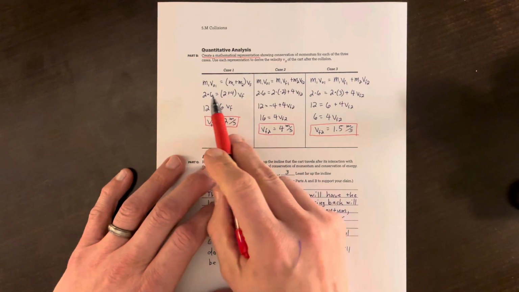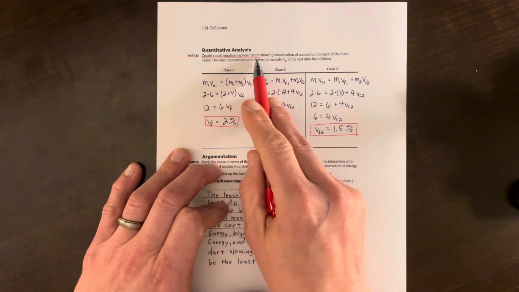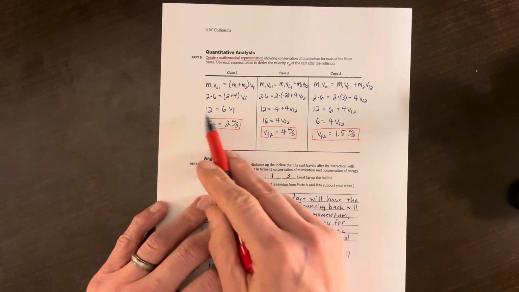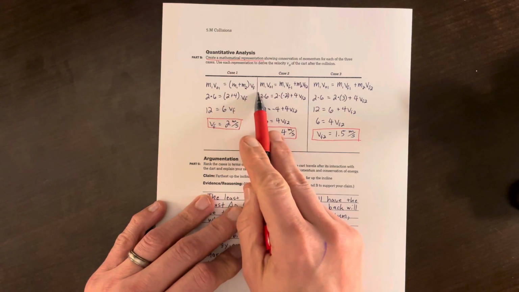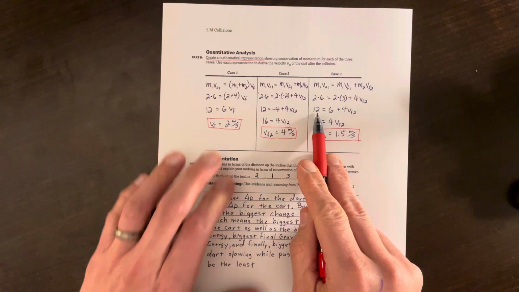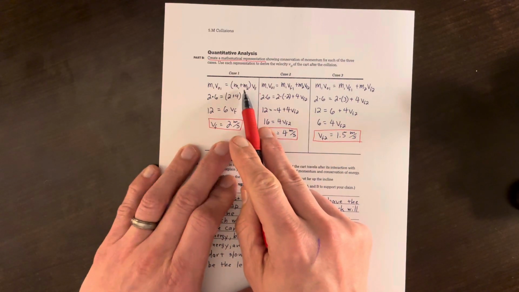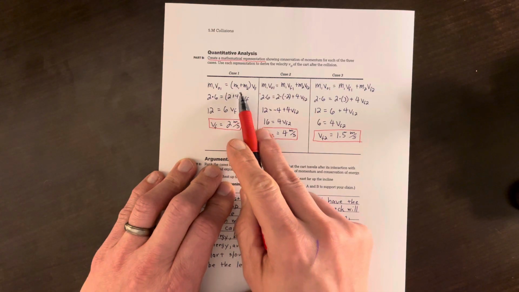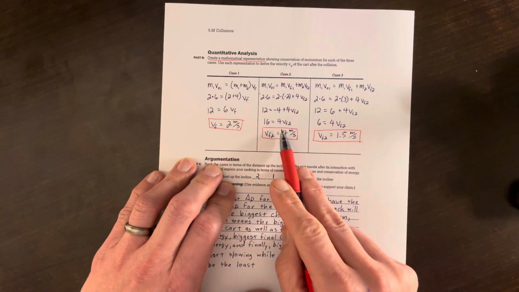Over on the back, it asks to create mathematical representations. So basically, we're essentially making up numbers. I start with the initial momentum for each one of those being 12, as you can see when I did it on the front. And I went ahead and went with the masses, 2 for the dart and then 4 for the large mass. So then I did my final velocities as well.